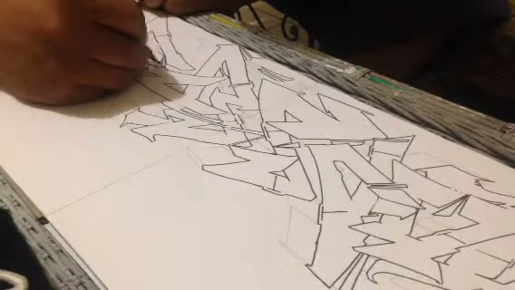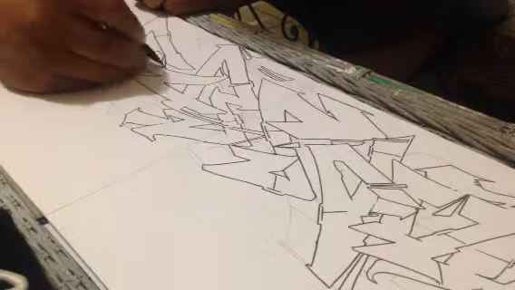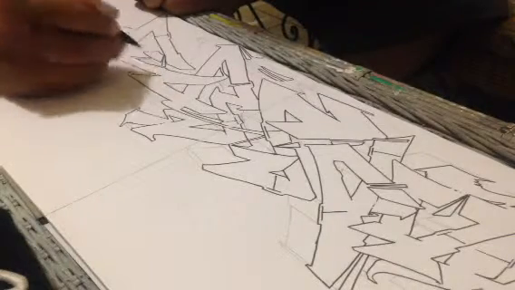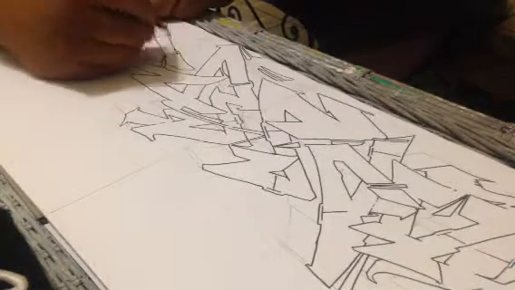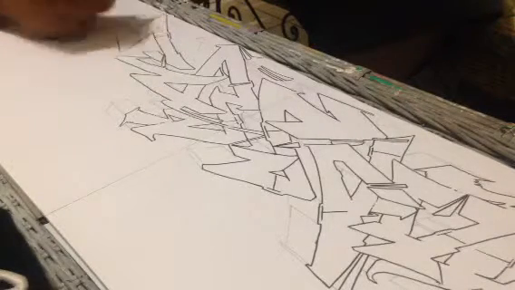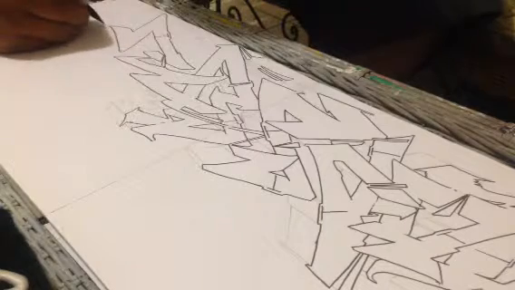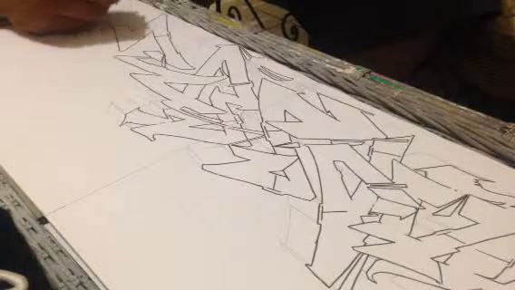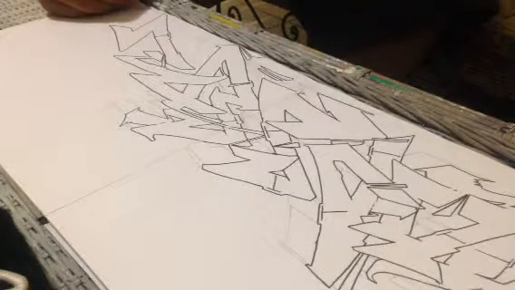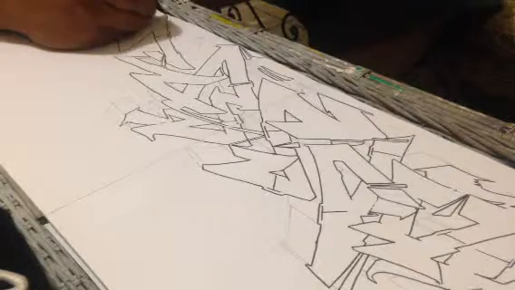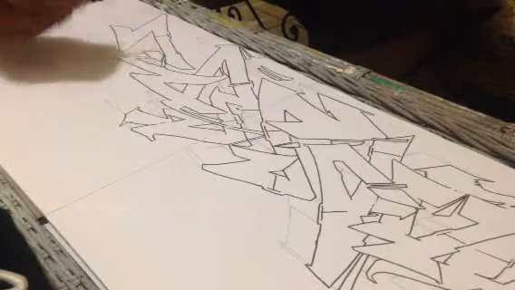Most of these you don't want to do a crazy angle on, because you're not able to see them that much. Angle this one in a little bit just so it looks more proper.